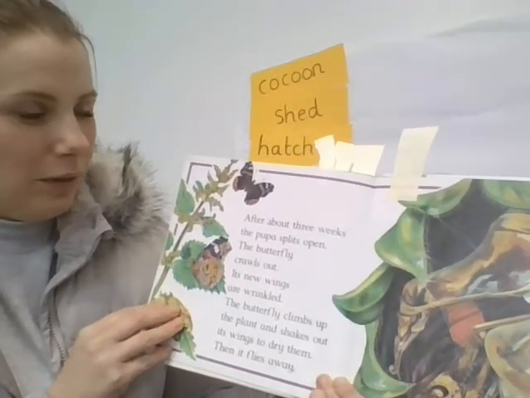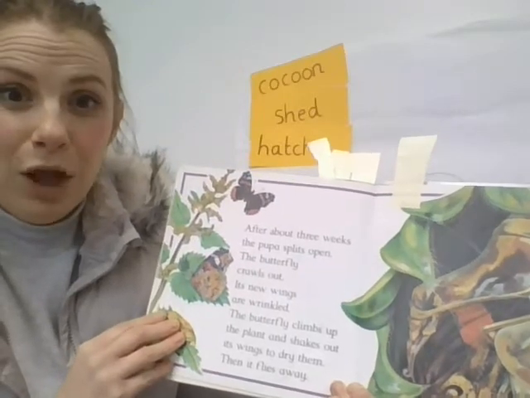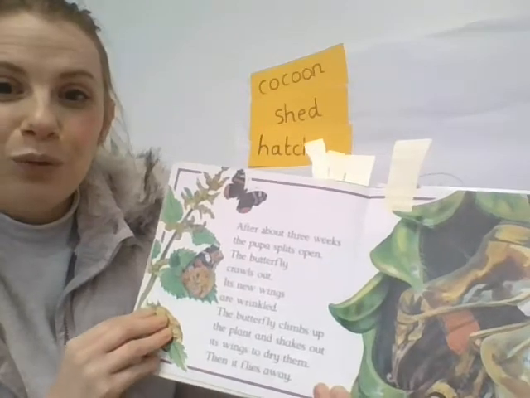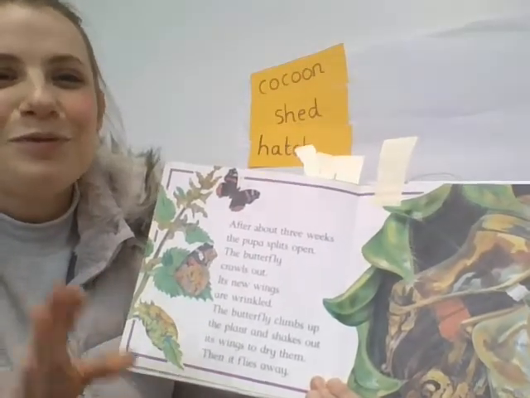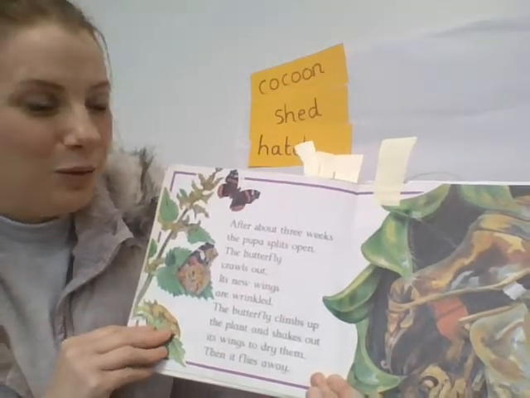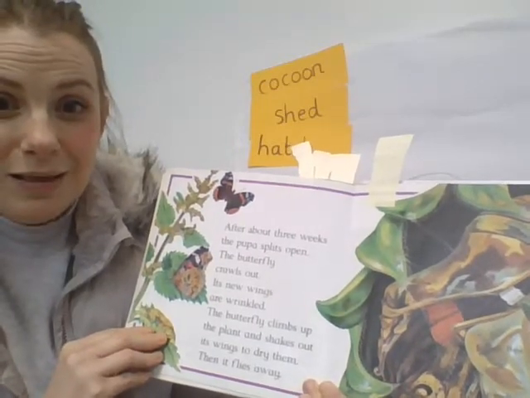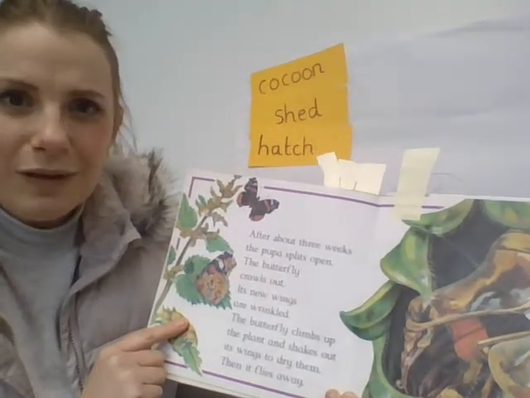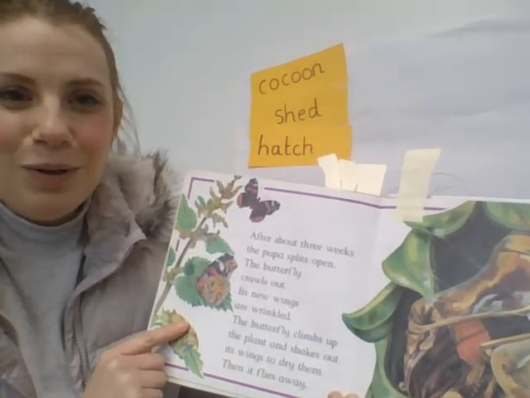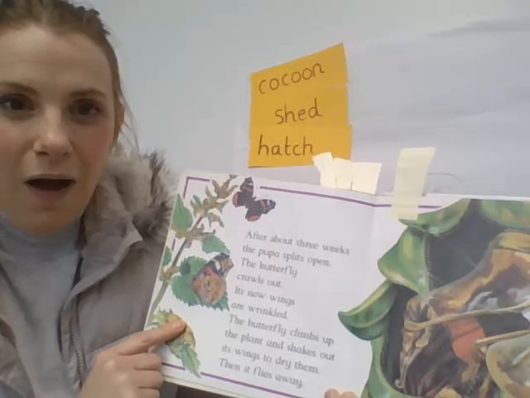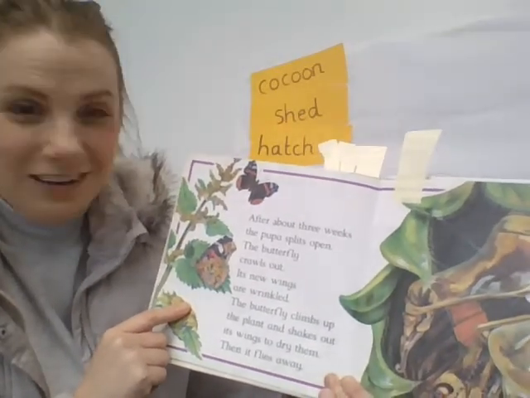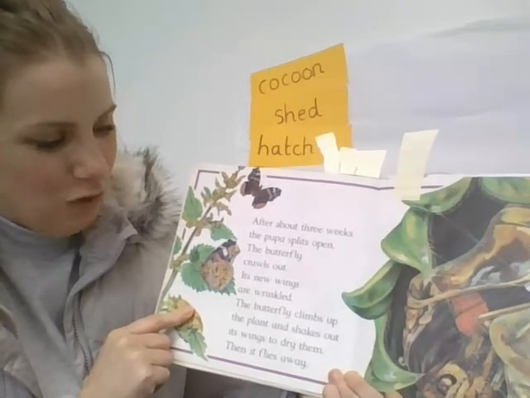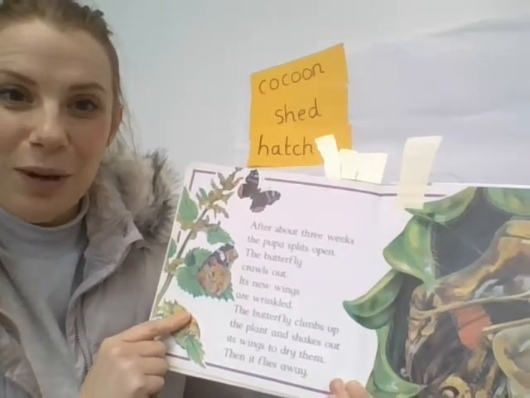So what have we learned on this page? Well, we know how long it takes. How long does it take for the caterpillar to turn into a butterfly in the cocoon? 3 weeks, that's right, it takes 3 weeks. And then, what does the butterfly do with its wings? It shakes them out, doesn't it? I didn't know that. It gives them a shake so that it can dry them off, and then it flies away.